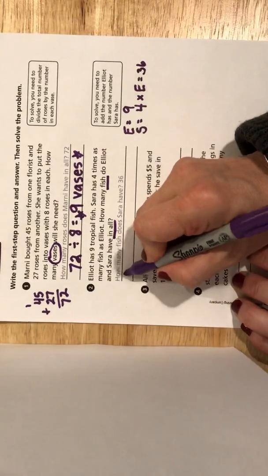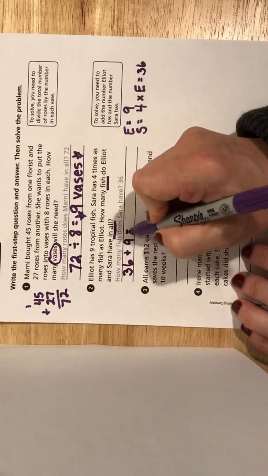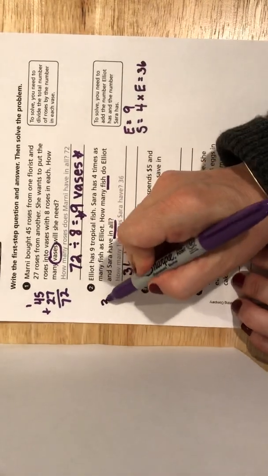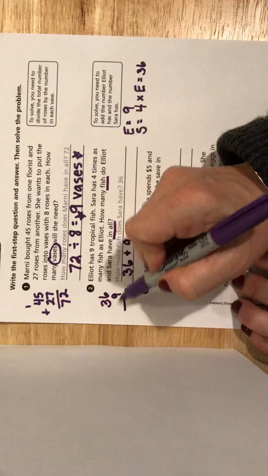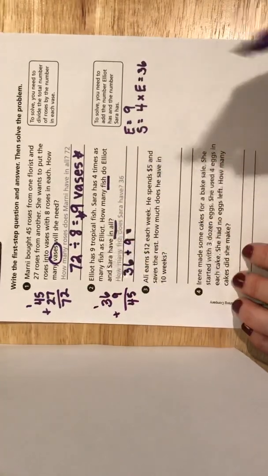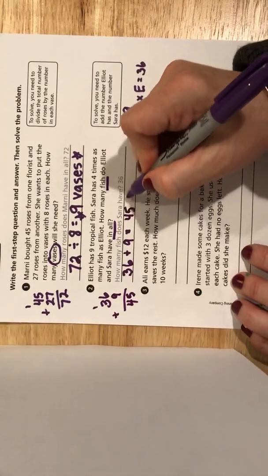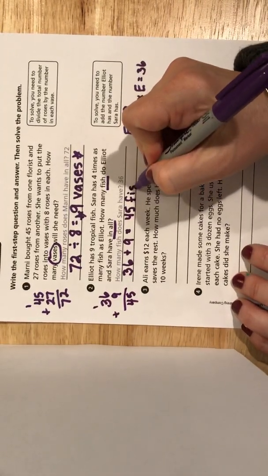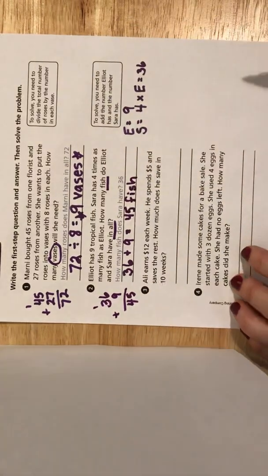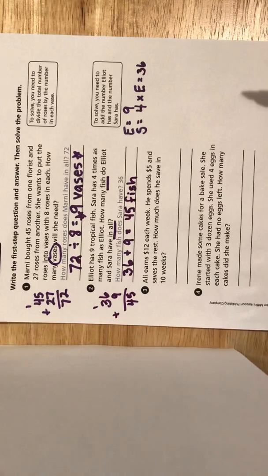So I'm going to get 36 plus 9. And if I add that together, if you want to do it the up and down way, like a third grader, 5, 1, I would have 45 fish. That's a lot of fish. Okay? 45 fish. Yay! I hope you've gotten them both right so far.